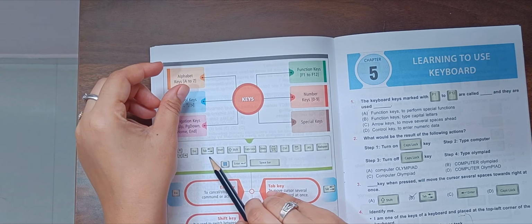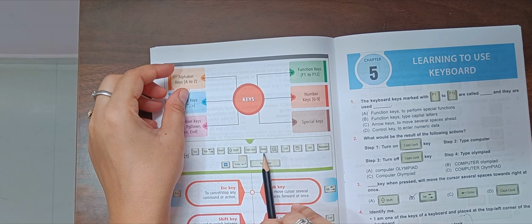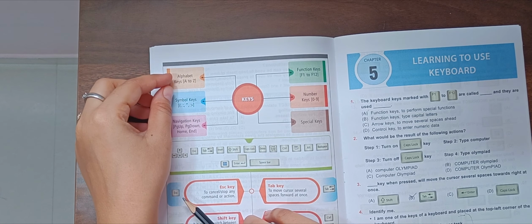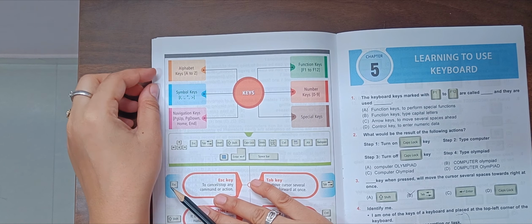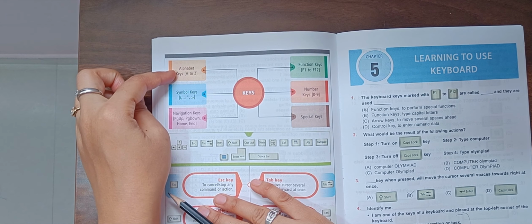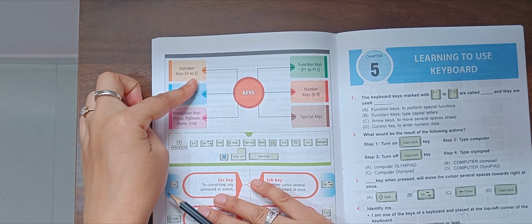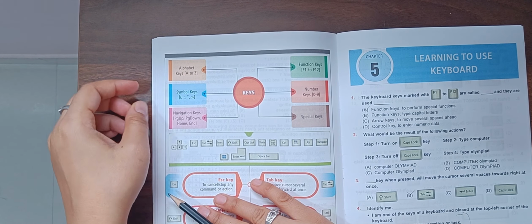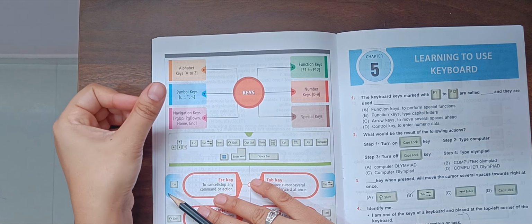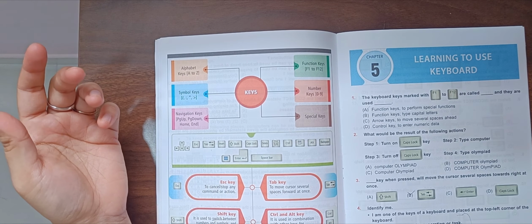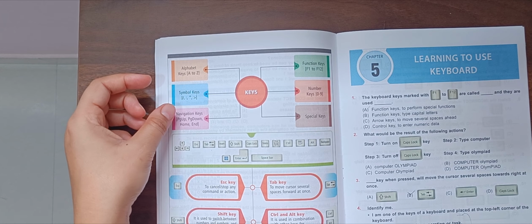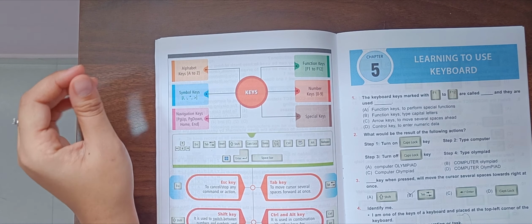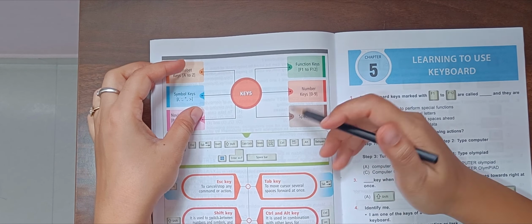The small buttons on the keyboard are called keys. There are many types of keys. Alphabet keys, where A to Z are written. Symbol keys: less than sign, greater than, semicolon, quotes. Navigation keys: arrow keys, page up, page down.